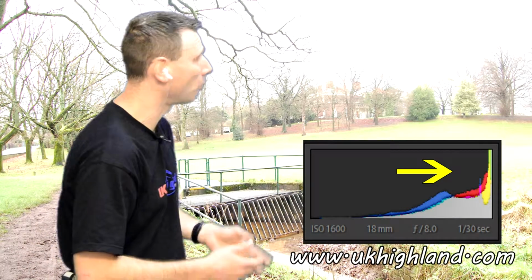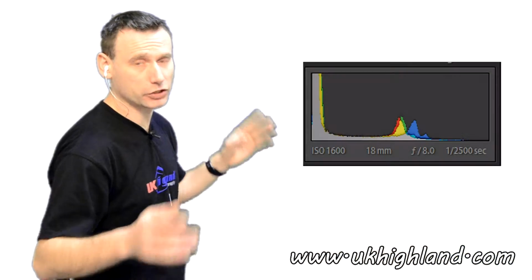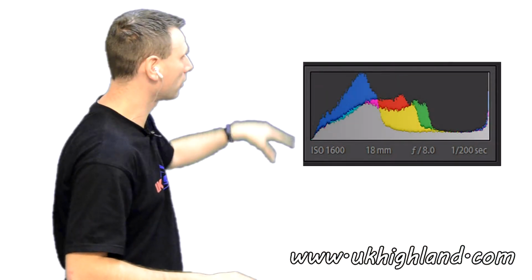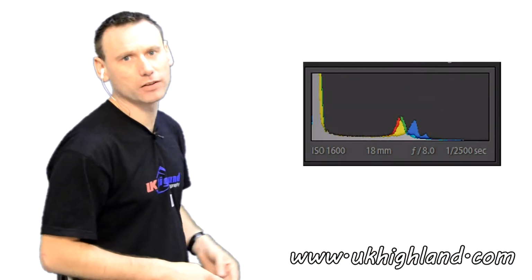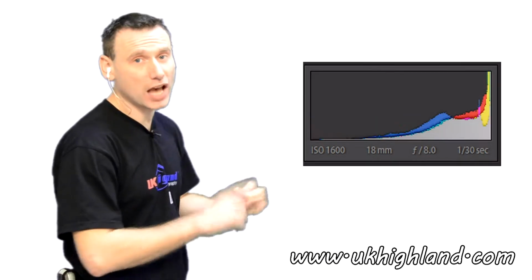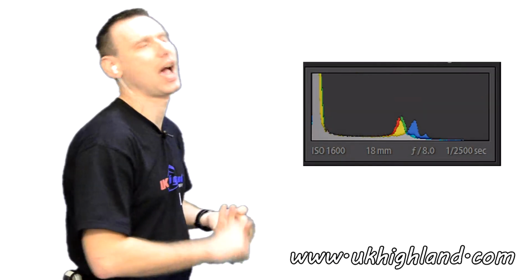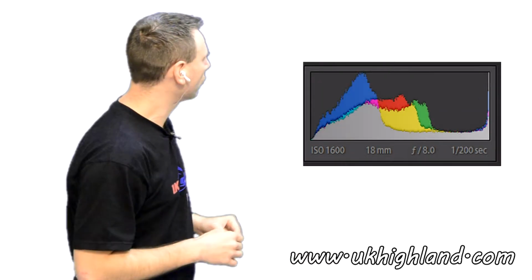So there you go, people. There was our introduction as to what histograms are in photography. They simply assist the photographer with the management of their shadows, midtones and highlights. In general, just try and keep your histogram within the center.